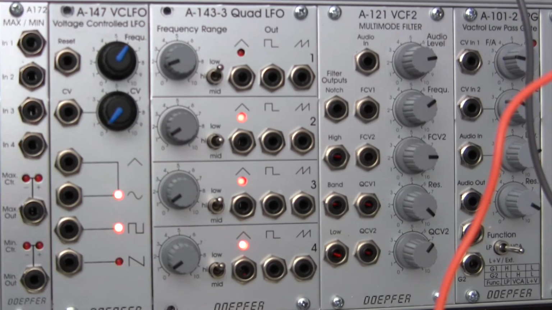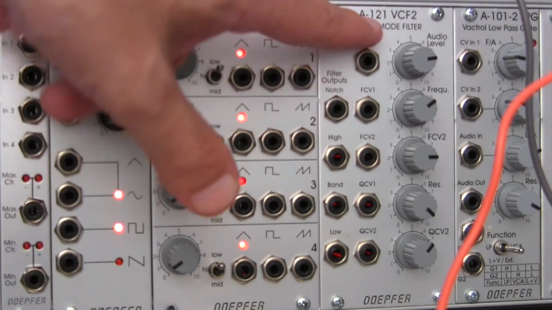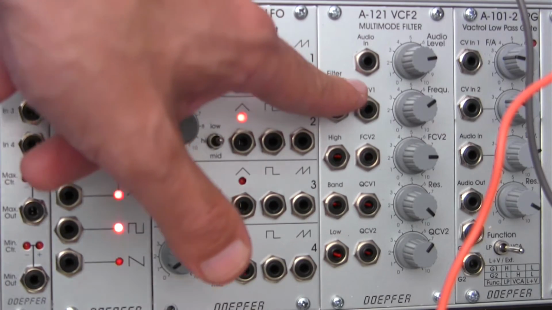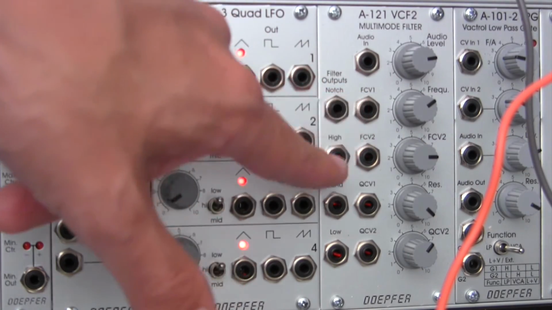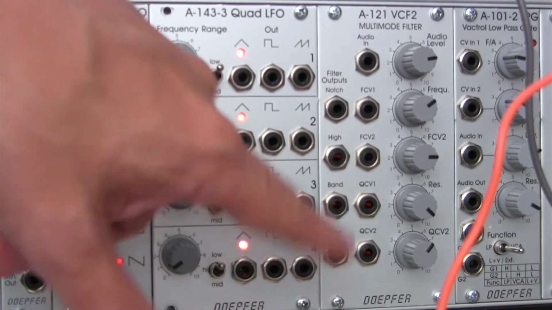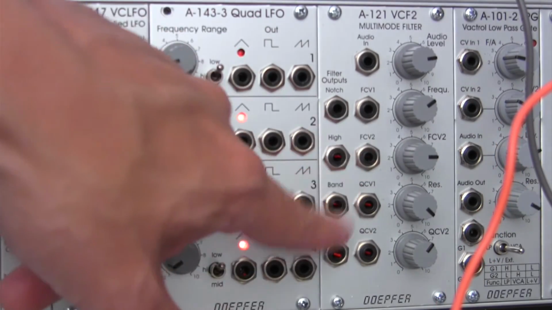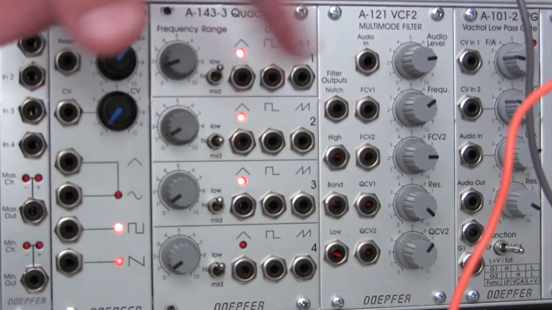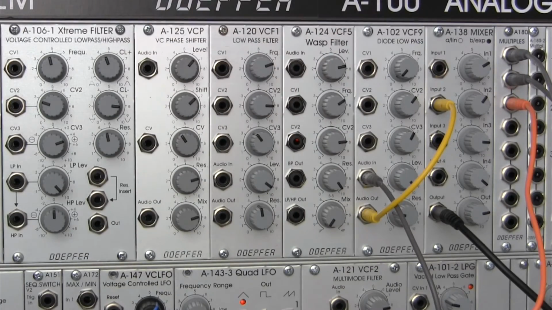At any rate, a couple of comparisons though. Both of these guys actually have 1 volt per octave inputs, so the A121 does that. If you do the, let's see, cutoff right there, input, it does 1 volt per octave, as well as this one right here, as we saw before. So both can function as sine wave oscillators as well. So there you have it, just a short little comparison between the two filters.